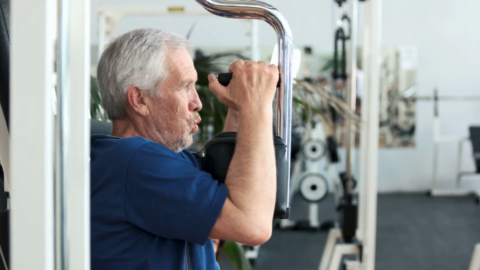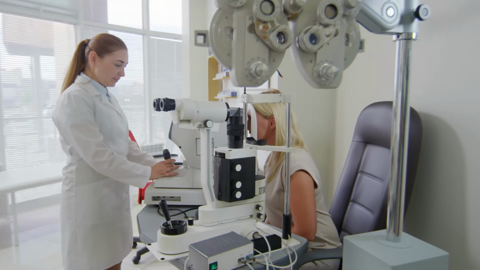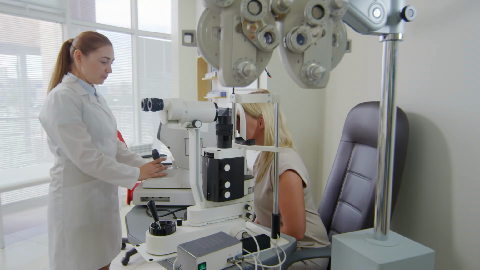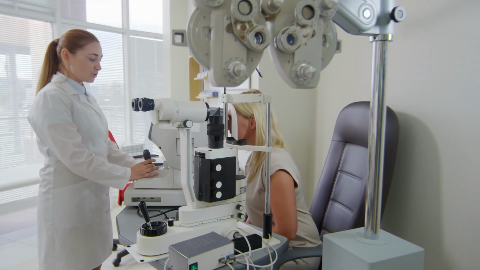Lifestyle modifications can also play a role in managing giant cell arteritis. Maintaining a healthy diet, engaging in regular physical activity, and not smoking can help improve overall health and reduce the risk of complications associated with both the disease and its treatment. It's also important to get regular eye exams, especially if you experience any changes in your vision.